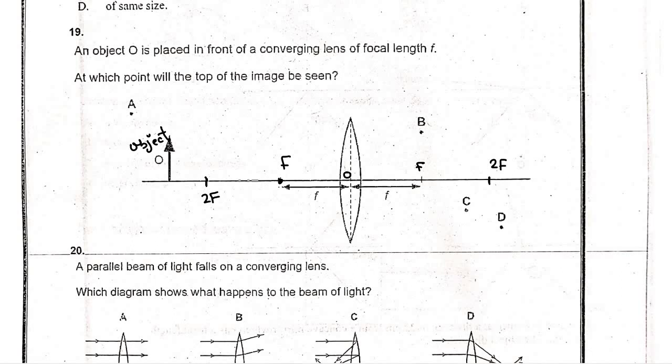As we can see in this diagram, the object is placed beyond 2F. Whenever the object is beyond 2F, the image of that object is always formed between F and 2F on the other side of the lens, and the image is always real. The virtual image is only formed when the object is placed between F and O. So in this question, the correct answer will be option C, because this point C is between F and 2F.